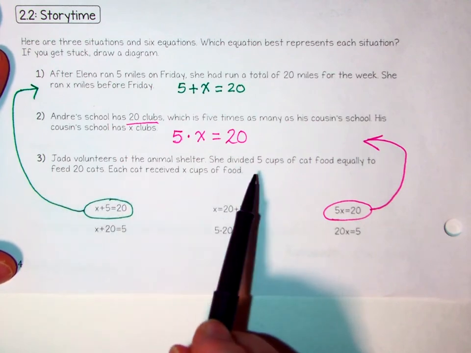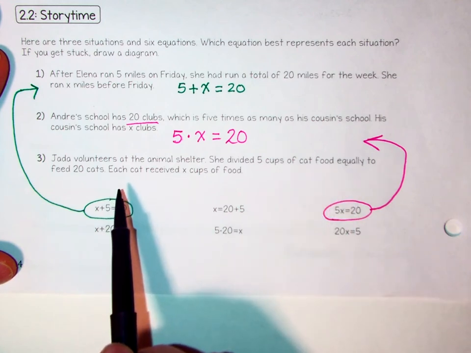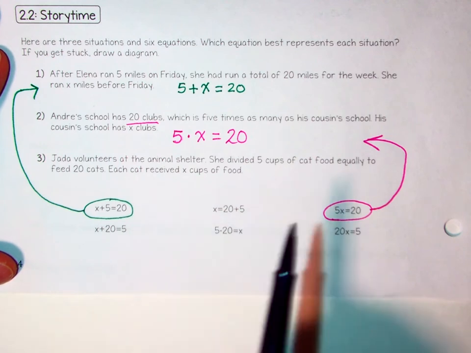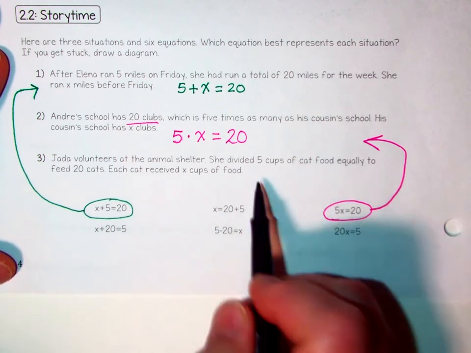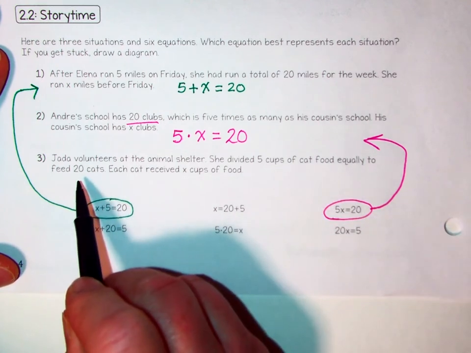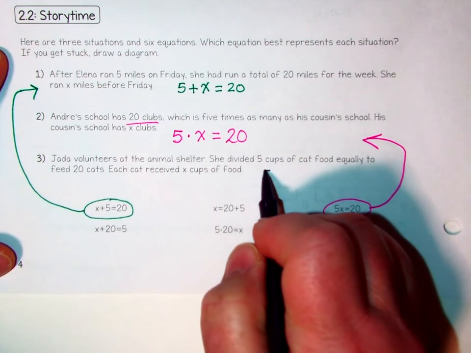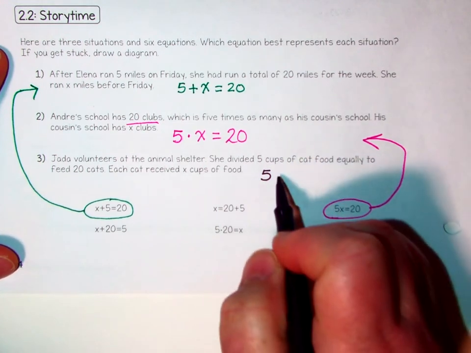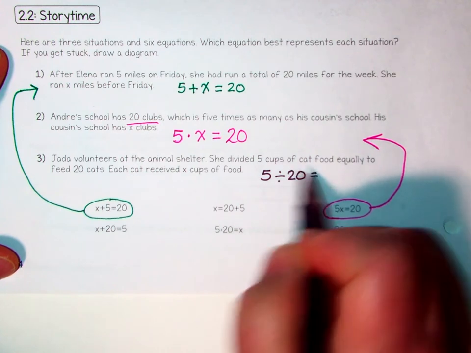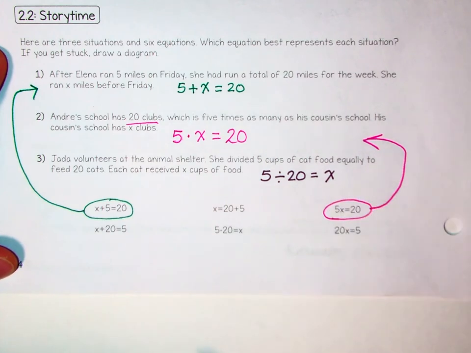So number 3, Data volunteers at the animal shelter. She divided 5 cups of cat food equally to feed 20 cats. Each cat received X cups of food. So she's got 5 cups of cat food. She needs to split it equally by 20. So I think this is going to look like 5 divided by 20, that each cat receives X cups of food. So I believe it's going to look like that.